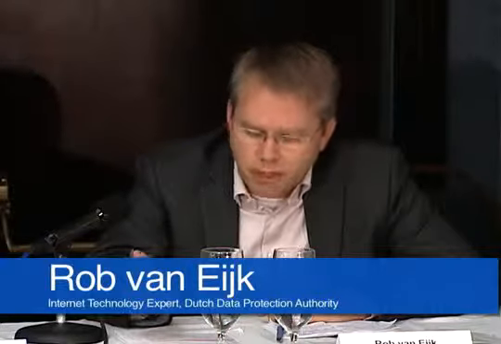The definition of personal data in Europe is as follows. Personal data shall mean any information relating to an identified or identifiable natural person. And an identifiable person is one who can be identified directly or indirectly, in particular by reference to an identification number or to one or more factors specific to his physical, psychological, mental, economic, cultural, or social identity. Of course, this is an open norm which needs to be transposed in national legislation.